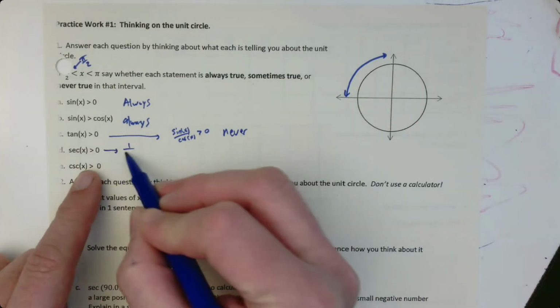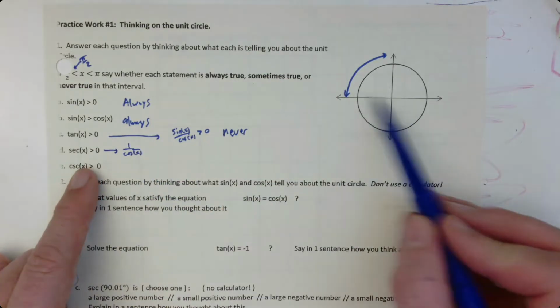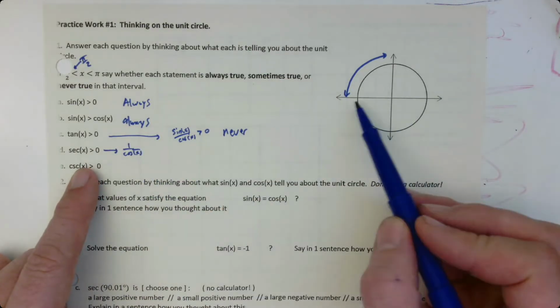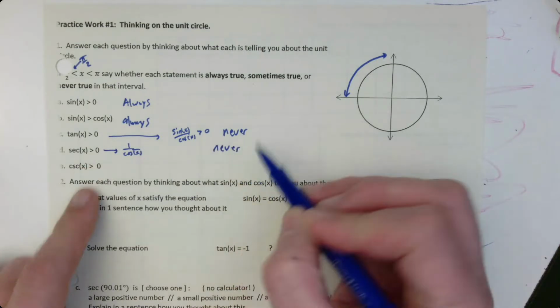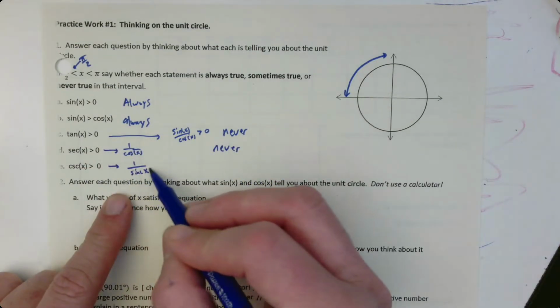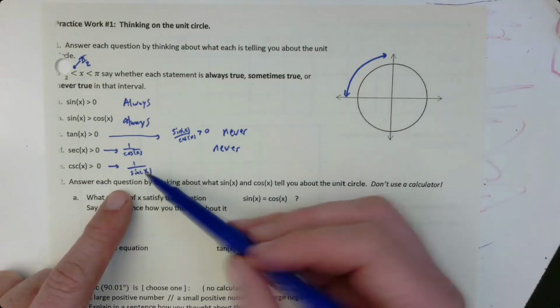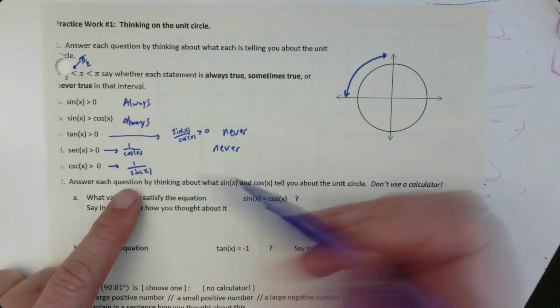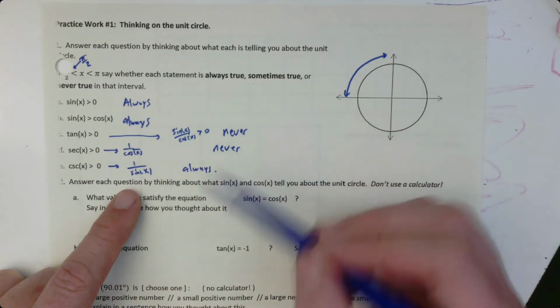Secant is 1 over cosine. So again, cosine are x values. So in this interval, x values are always negative. So this one is never true. And cosecant is 1 over sine. The y values in this interval are always positive, so 1 divided by a positive number is positive, so this one is always true. So we've got always, always, never, never, always.